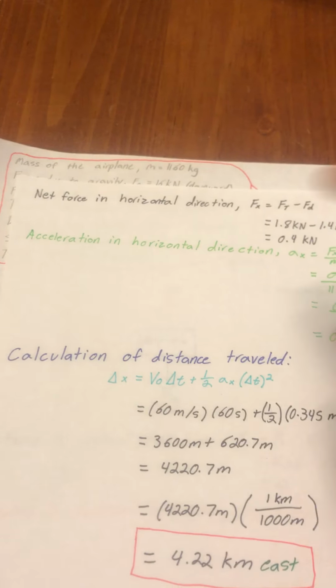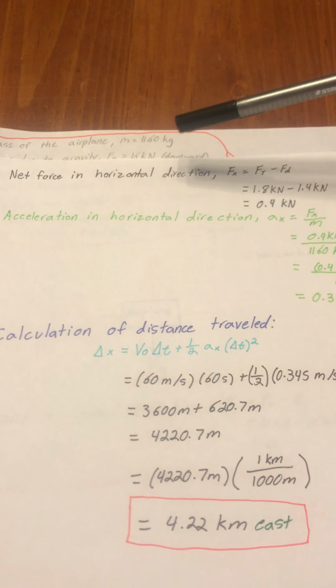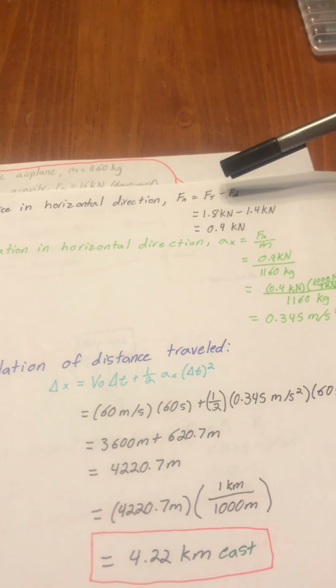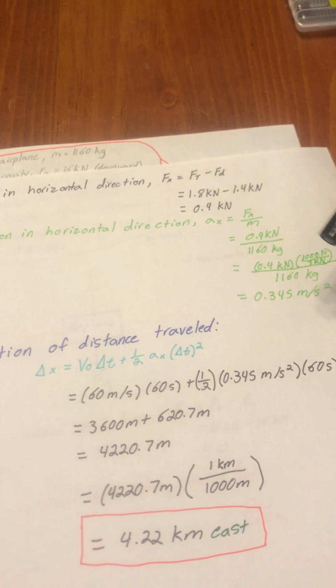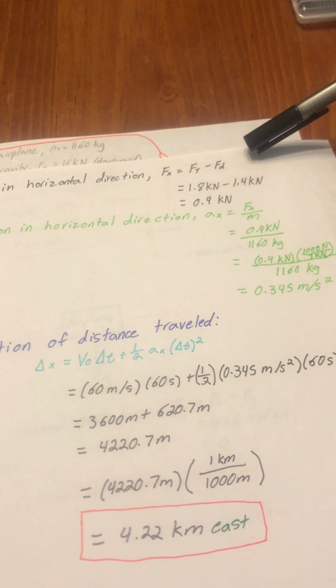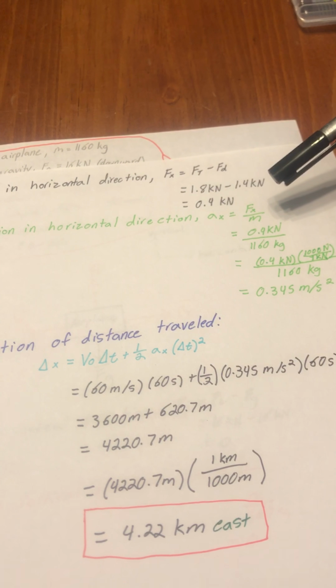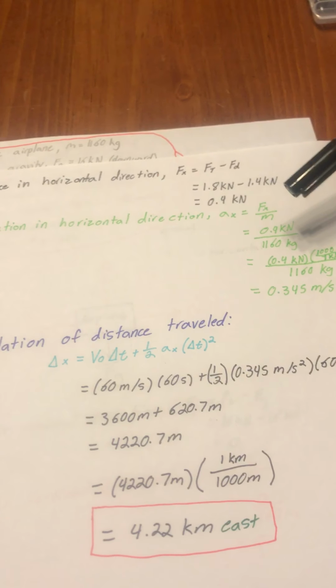Then I took the net force in the horizontal direction, where force in the x direction equals force of thrust minus force of drag, and I put 1.8 kilonewtons minus 1.4 kilonewtons equals 0.4 kilonewtons.